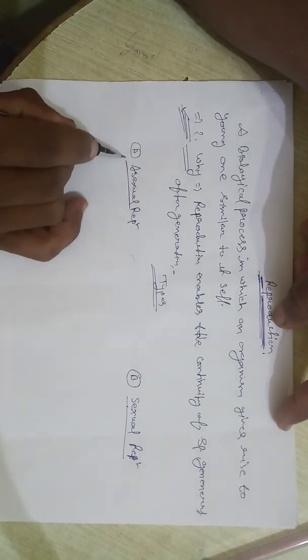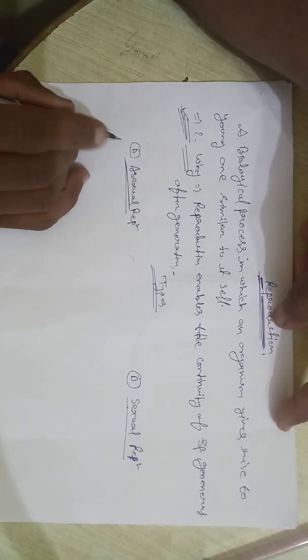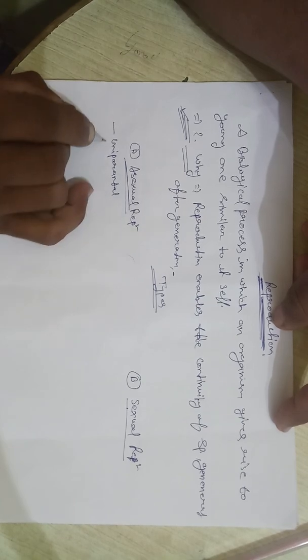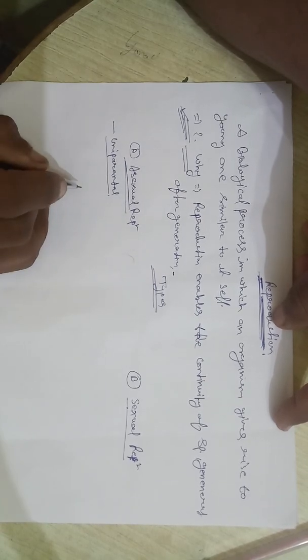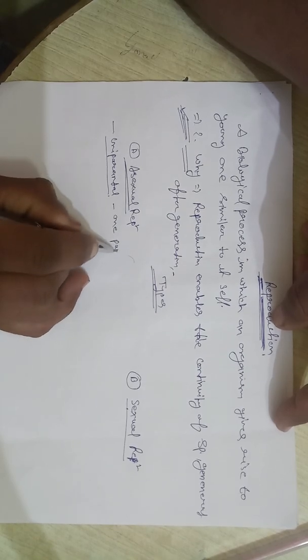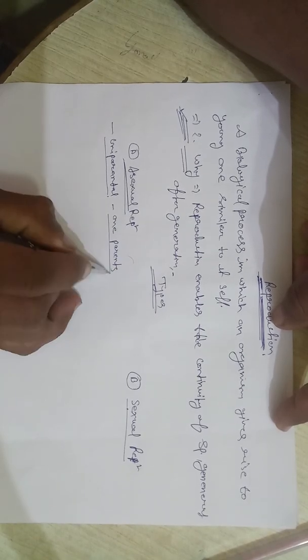Now, asexual reproduction is also known as uniparental reproduction. Why? Because only one parent is required.